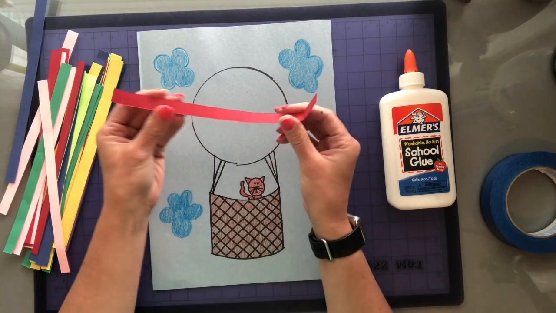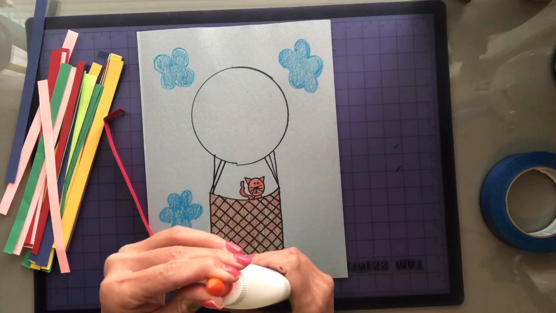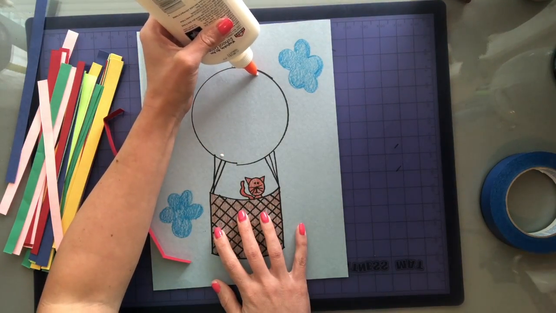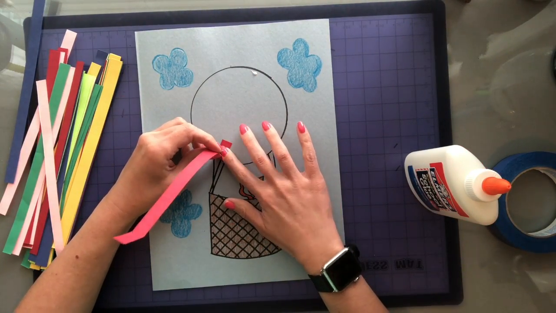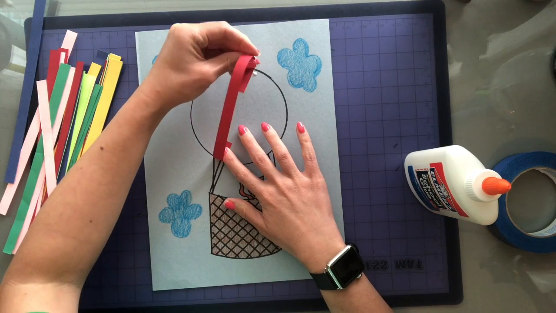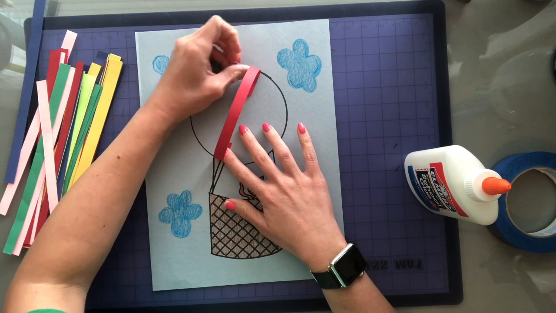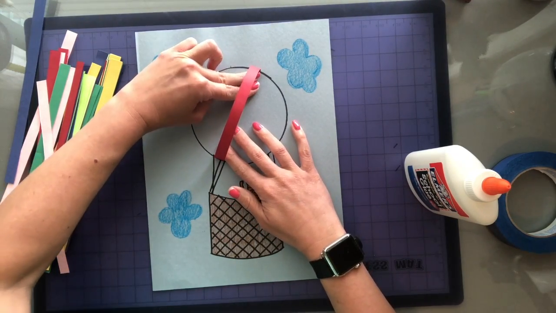And at first I'm going to fold the ends by quite a bit so that there's going to be plenty of room for the other strips of paper to go over the first few later on. So I'm going to put glue on each end where I'd like this to be, and I'll glue down one end where I folded it, and I'll glue down the other end where the fold is. And I'll just hold it down for a little bit to make sure that it stays.